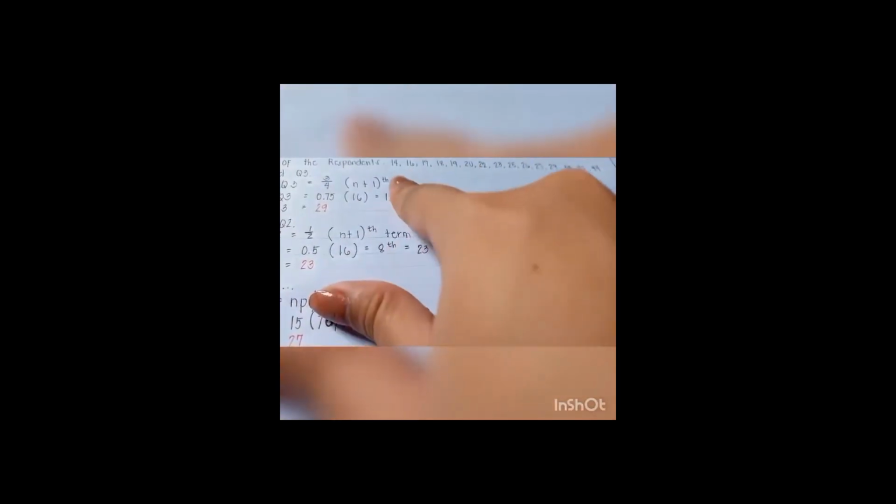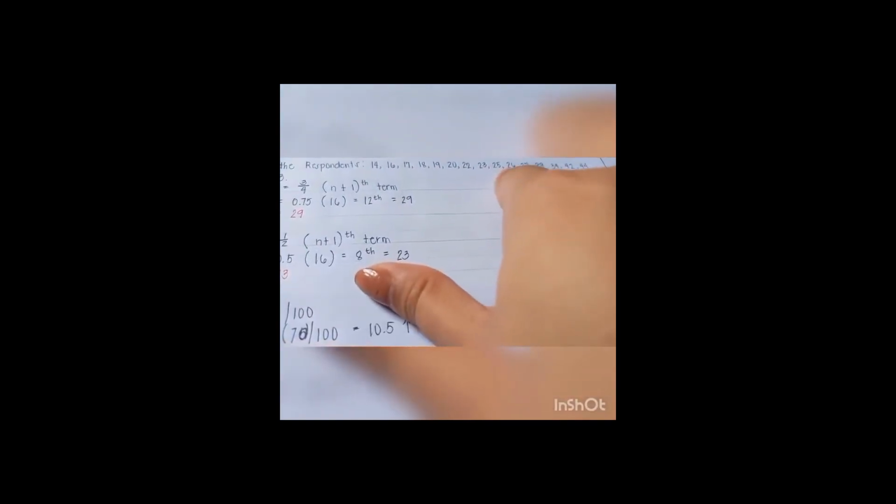So magbibilang lang tayo. 1, 2, 3, 4, 5, 6, 7, 8, 9, 10, 11, 12. So ang pang 12 term po natin is 29. So, ang Q3 po natin is equal to 29.